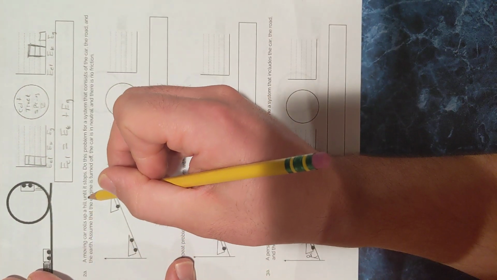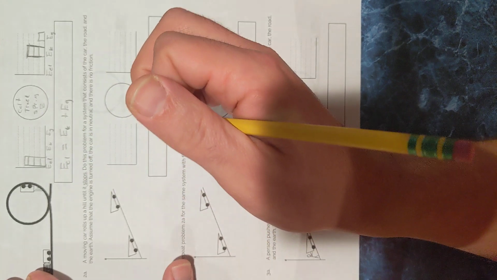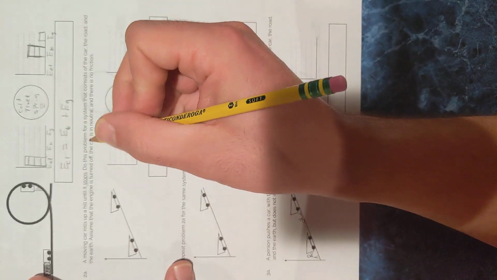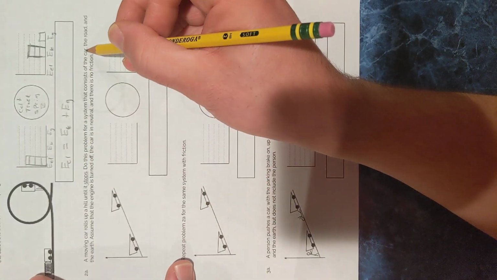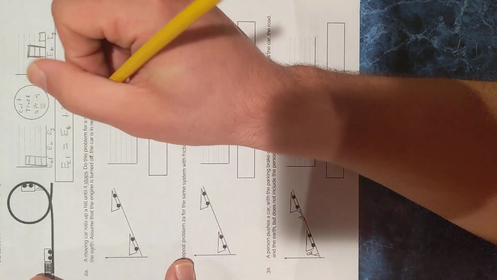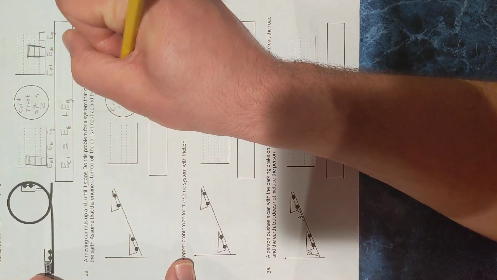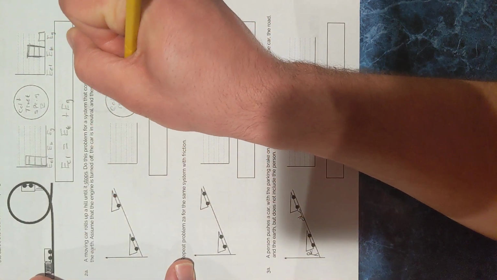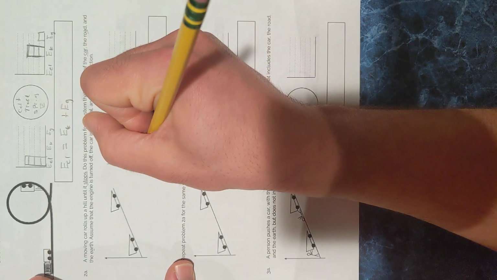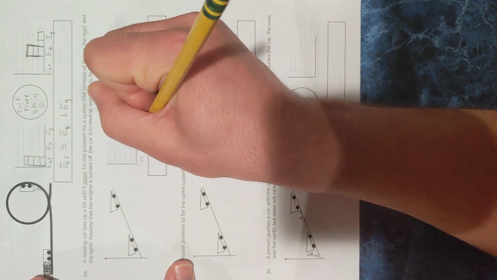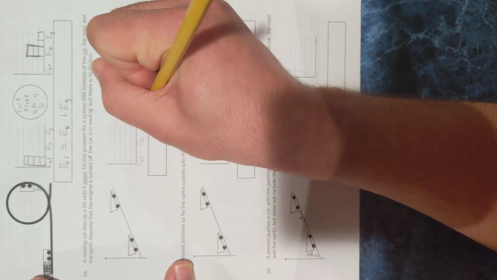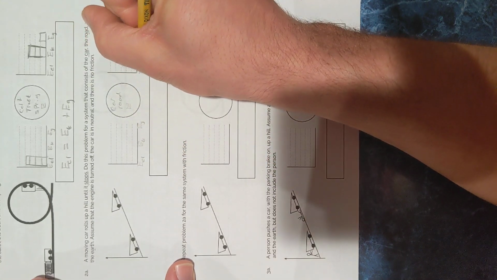Car rolls up a hill until it stops. Right, so we have no kinetic energy at the end. Do this problem for a system that consists of the car, the road, and the earth. Car, road, earth. Again, go quick with this. Don't want to take up any more of your time.